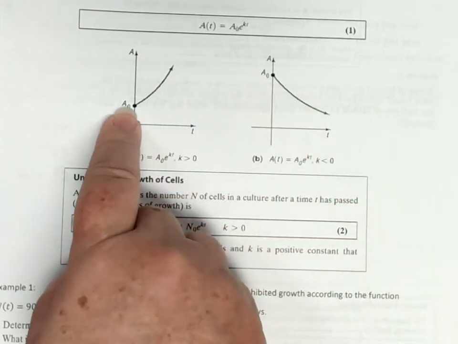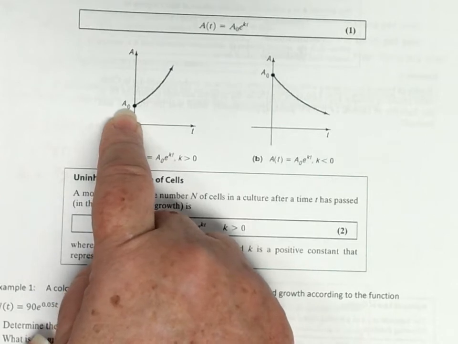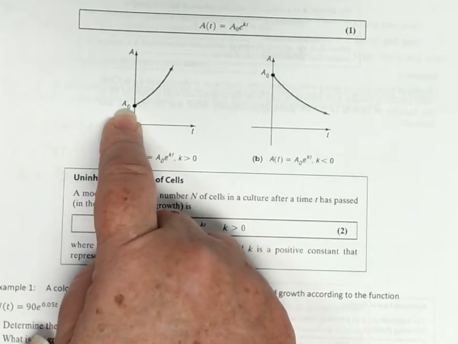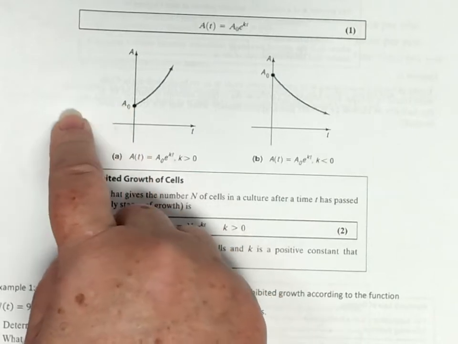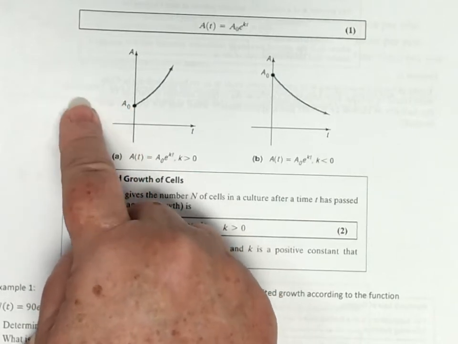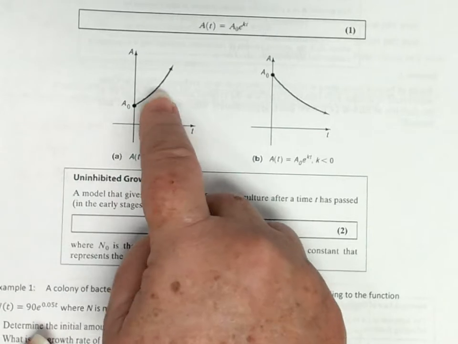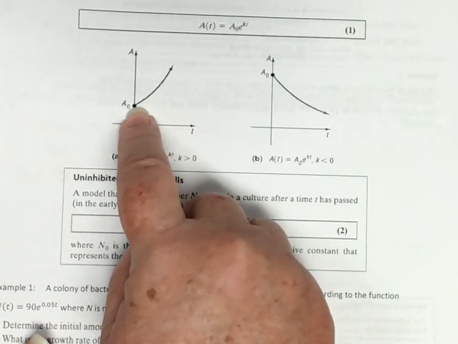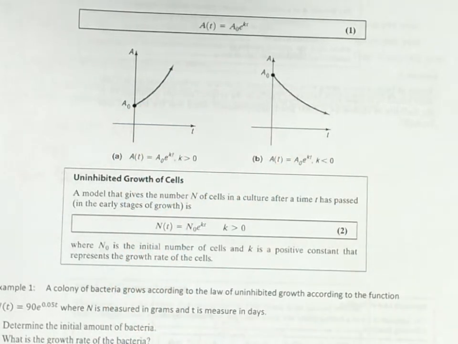What they start with here at A sub 0 is, remember, negative time doesn't make a lot of sense if you're counting the number of cells of bacteria or something like that, because you don't know how much was there prior to the time you started. So in that particular context, we don't have a negative side to this. So we're only going to look at our initial value, what we had when we started, and the following results.